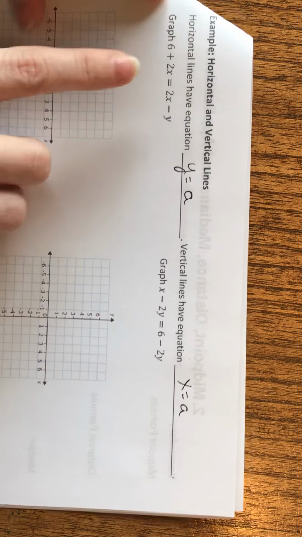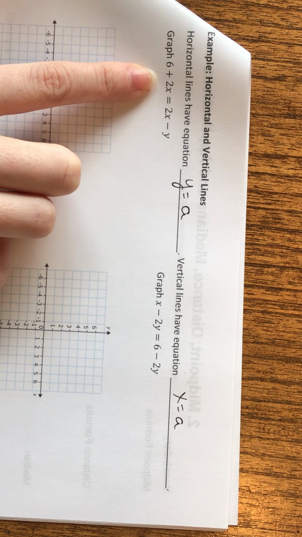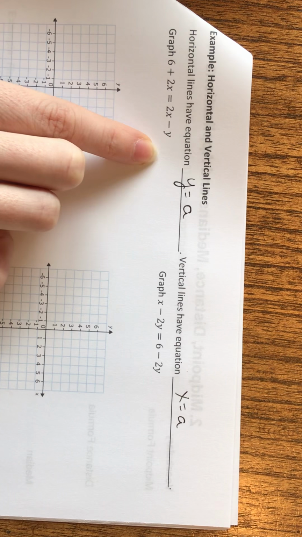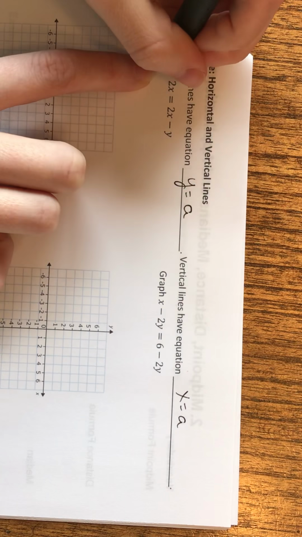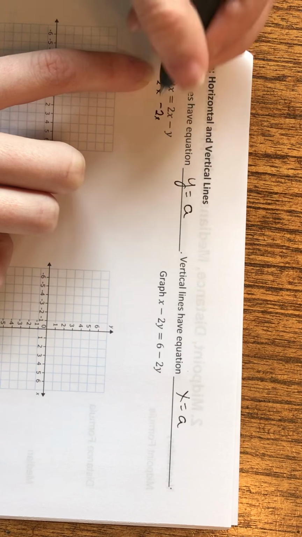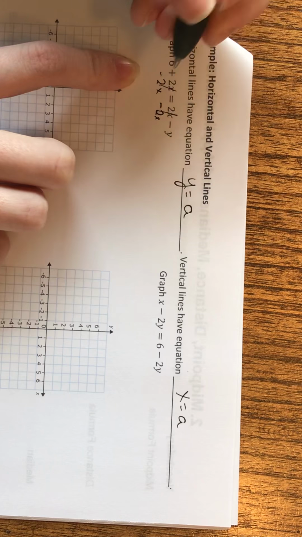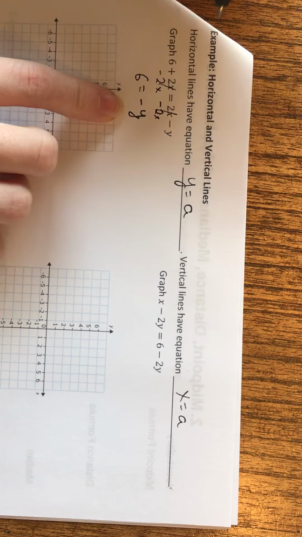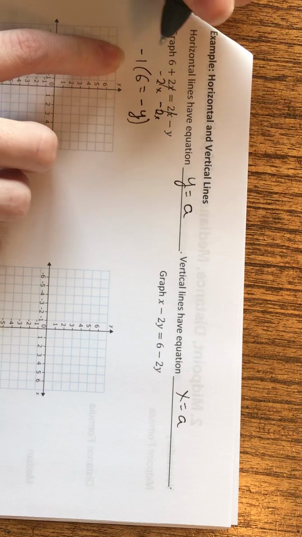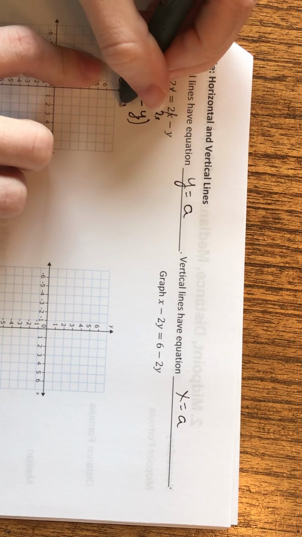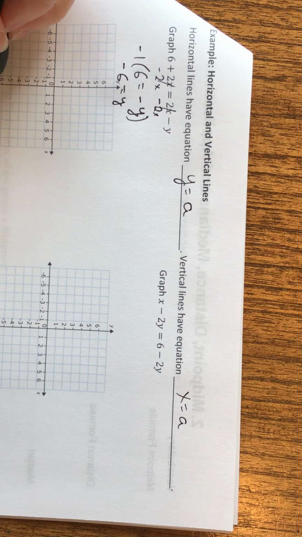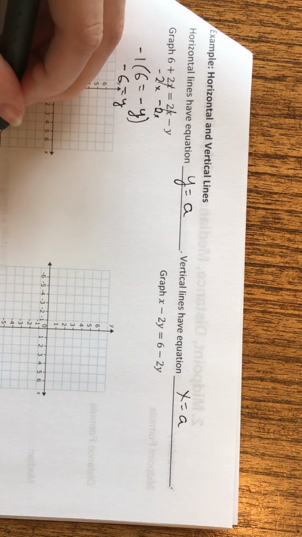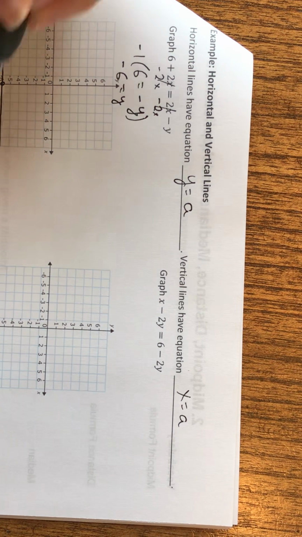Here's a couple of examples. They are written in not a form that we know. It's not standard form, and it's not slope-intercept form, but we can turn it into them. So we're going to simplify this. We see there's a 2x on both sides, so we can subtract 2x from each side. We get 6 equals negative y. Make sure to bring that negative with you. And then we want a positive y, so multiply both sides by negative 1. And we get negative 6 equals y. So we're going to put that down here as our y-intercept. And it's a horizontal line. It's y equals negative 6, so that's going to go straight across at negative 6.